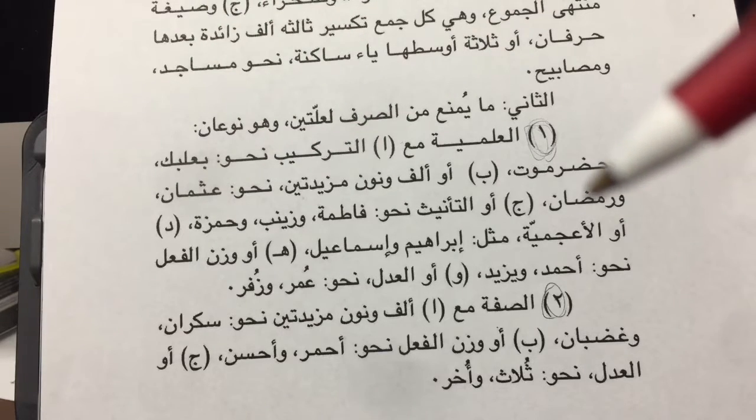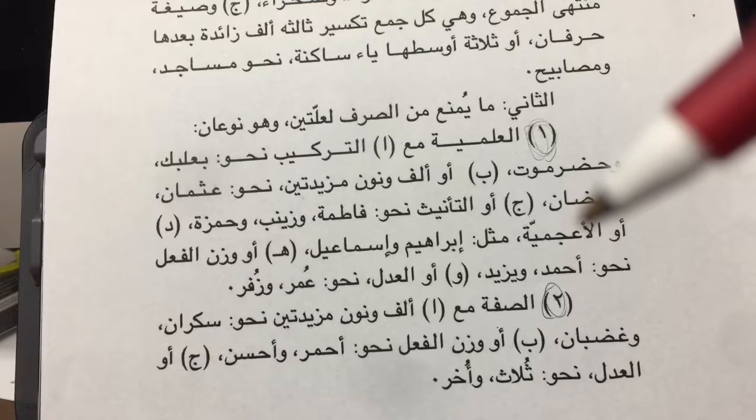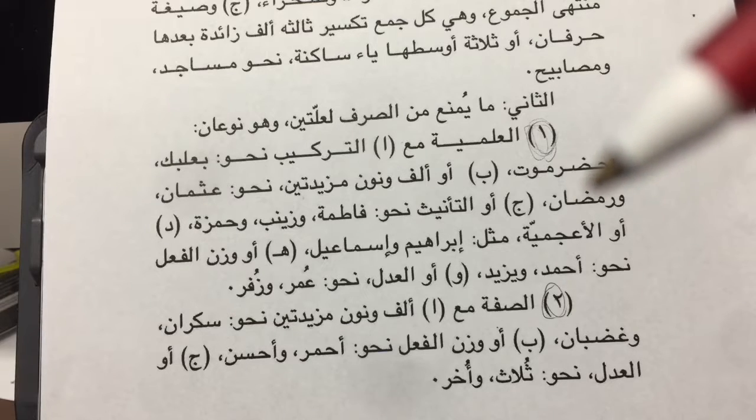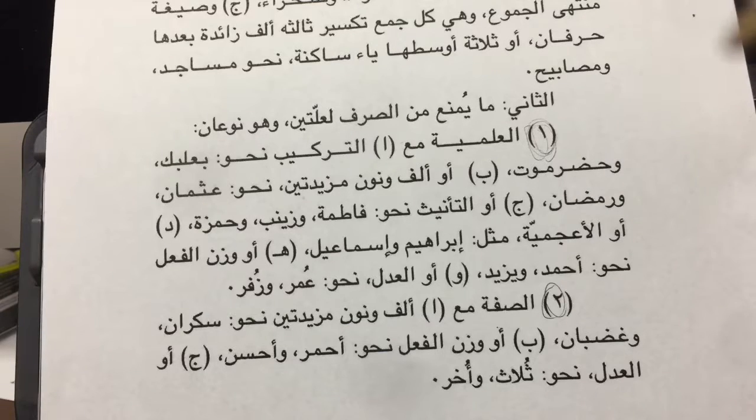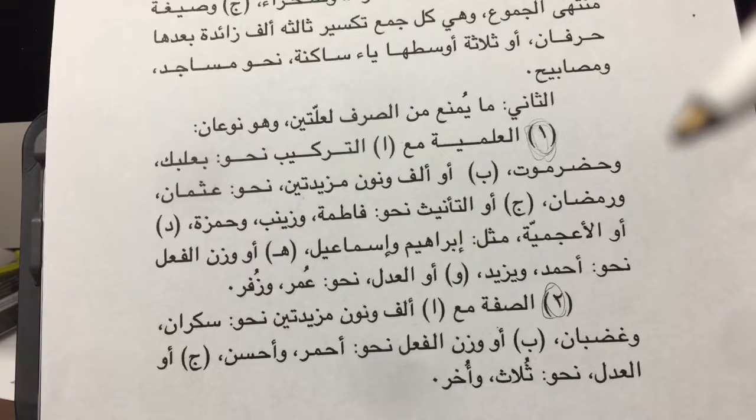And another example, Ramadan, the month of Ramadan. Ja'a Ramadanu, the month of Ramadan has come. Sumtu Ramadana, I fasted the month of Ramadan. Or Salaytu kathiran fi Ramadana, I prayed a lot during Ramadan. Fi Ramadana, you would never say Ramadani.